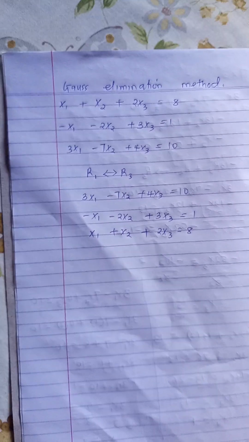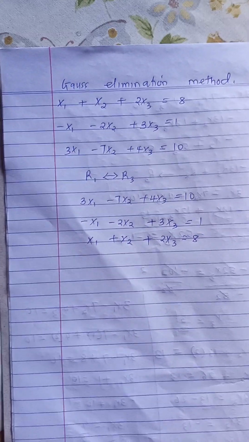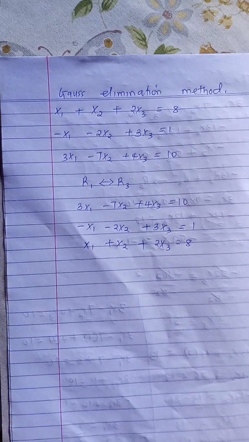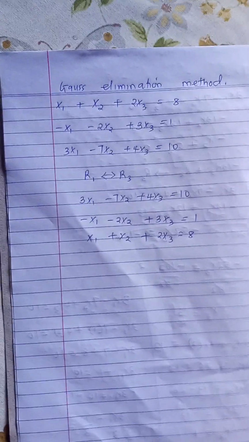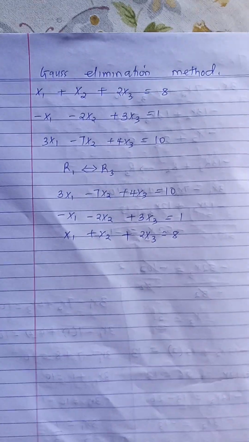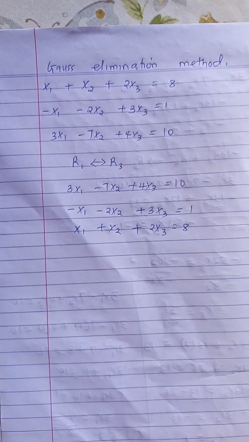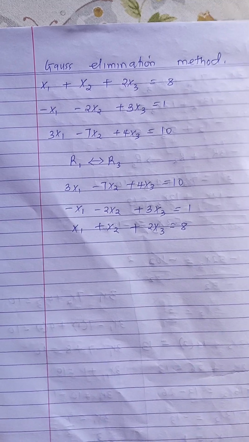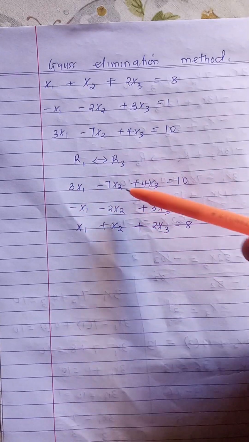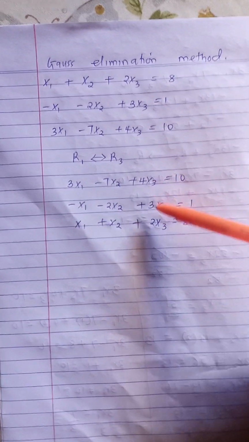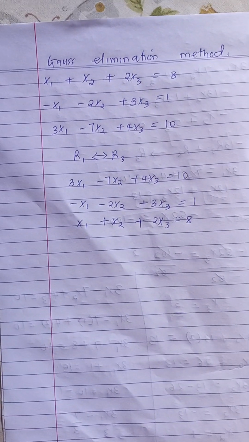Now let us proceed with the second step that we will take. The second step is rescaling. And rescaling is only done when you have the coefficient of x1, or the coefficient of x2, or the coefficient of x3 as a fraction.